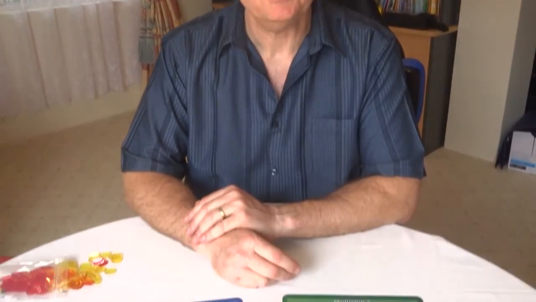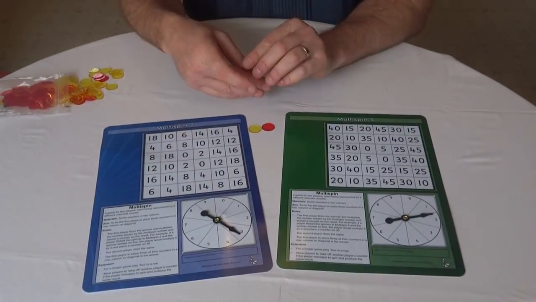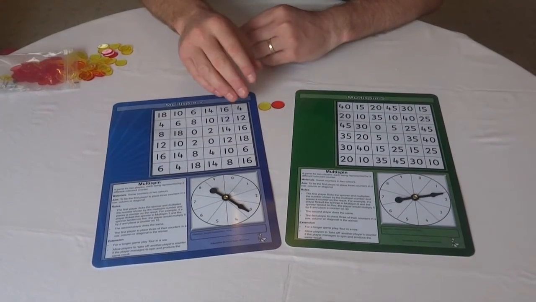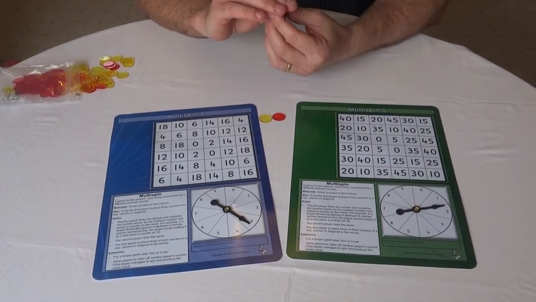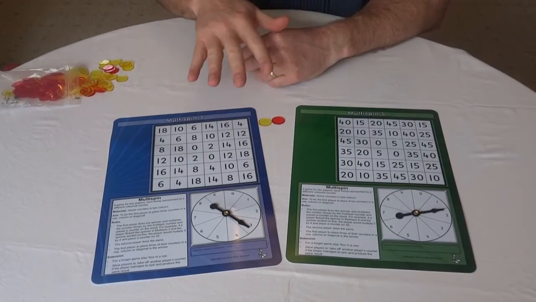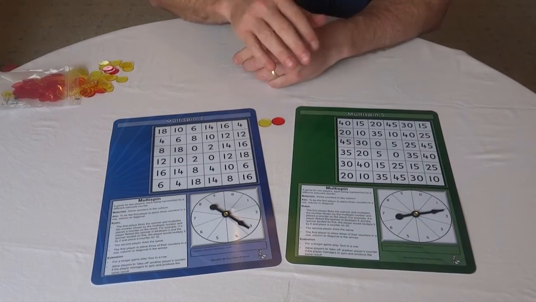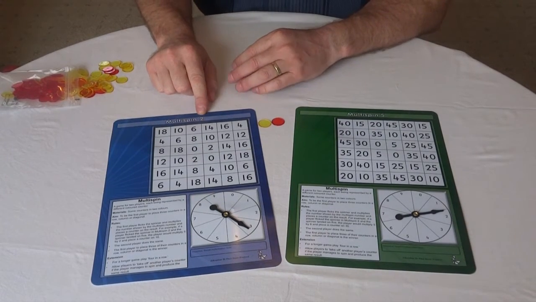A lot of people ask me about learning the tables or the multiplication facts, so I'd just like to show you Multi-spin. As the name implies, it's about multiplication, but if you're in a class, not every child has to learn exactly the same multiplication table. So once you know how to play one game of Multi-spin, you can play the rest. This one's called Multi-spin 2.